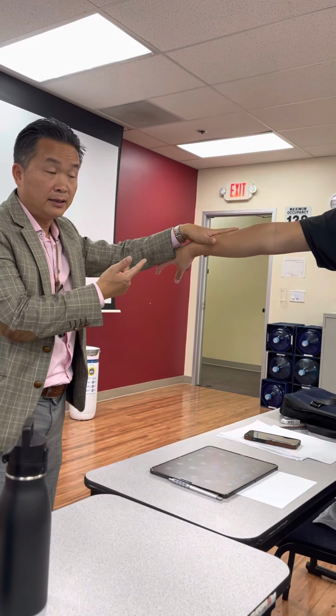What is thoracic outlet syndrome? Anybody know? In the shoulder, right? Is it the nerves being impinged? Yes. Thoracic outlet syndrome is due to compression of the neurovascular bundle.